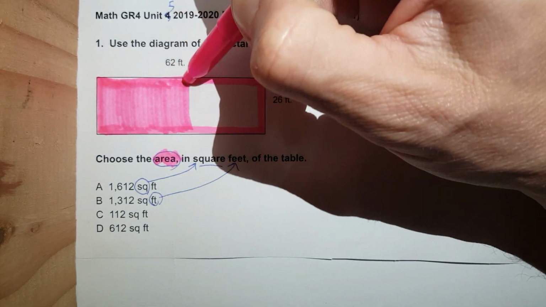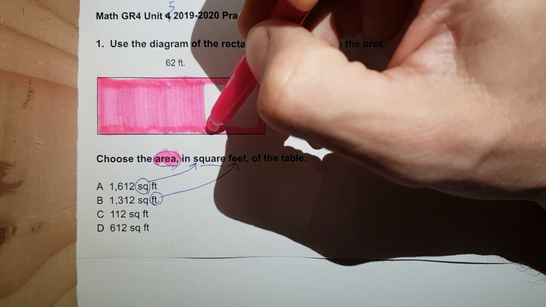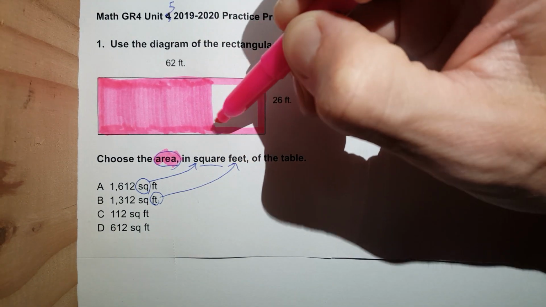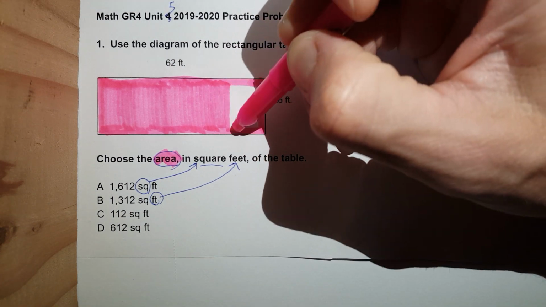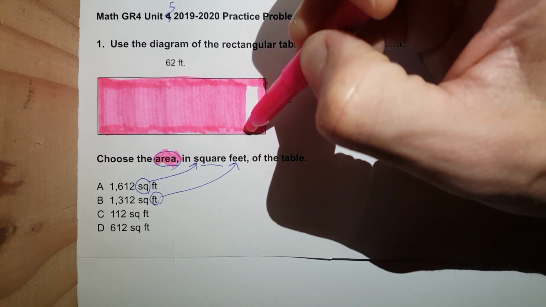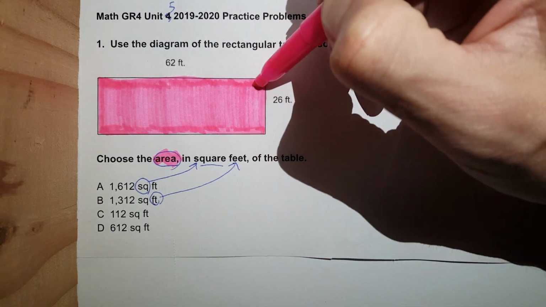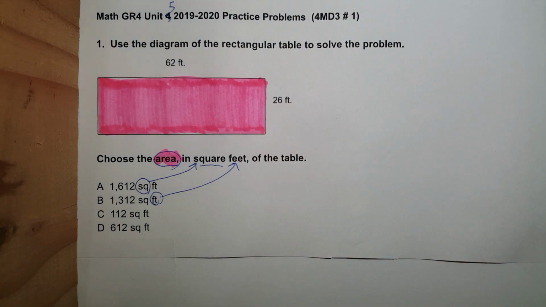Okay? So the desk you are taking these notes on right now, or the clipboard, the book, all of those rectangular shapes, we could find the area. We'd take out our ruler, our measuring tape, and measure. Now, if this is a table, this is one big table because it's 62 feet long.